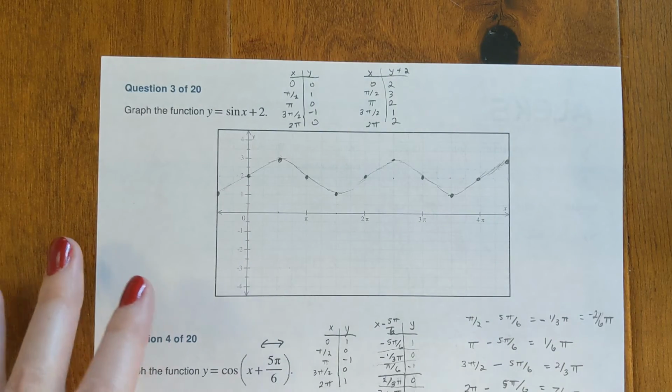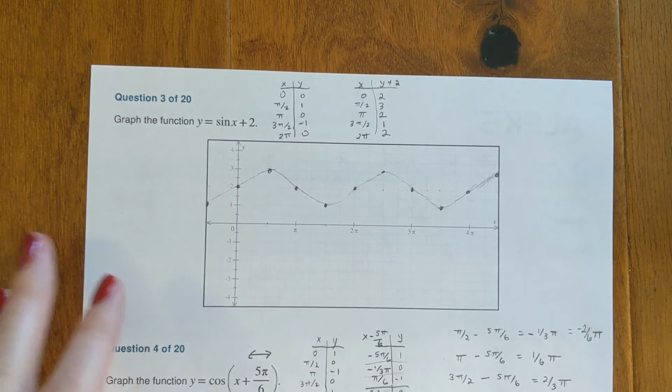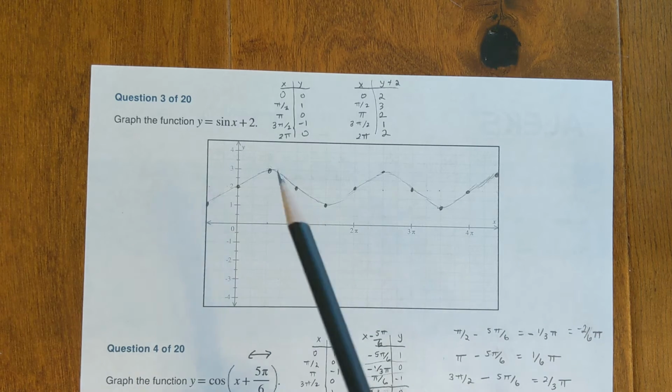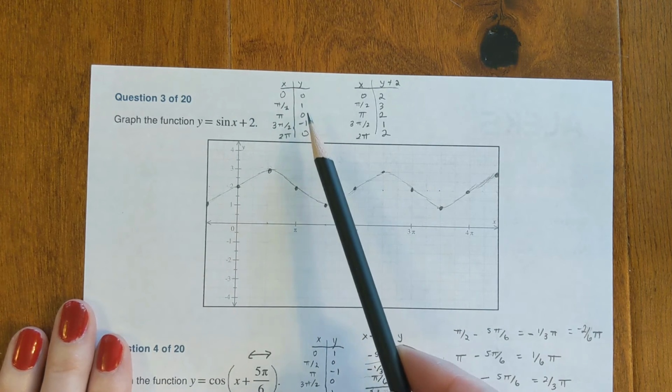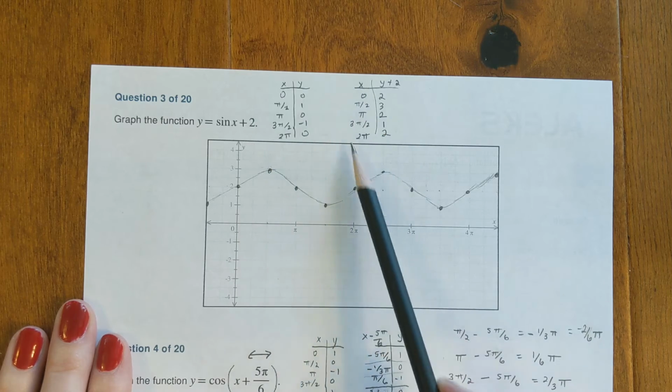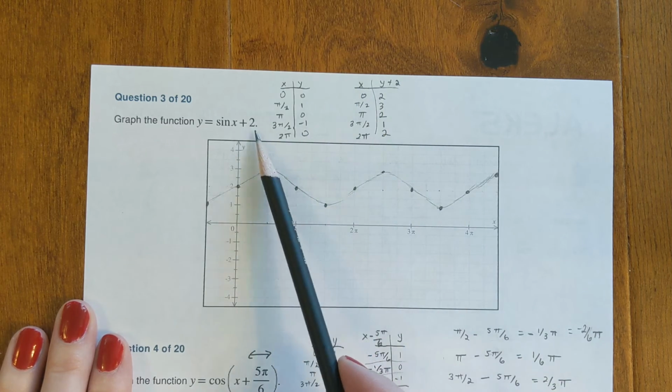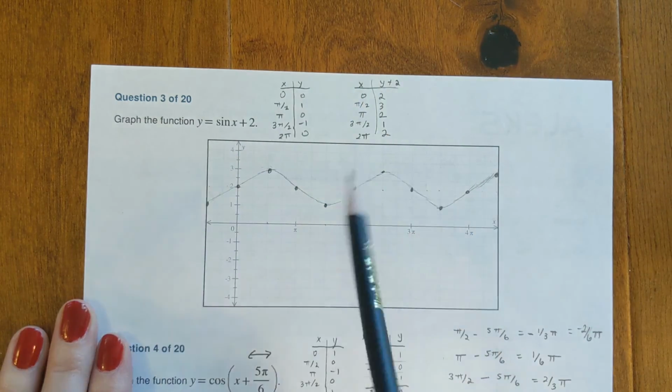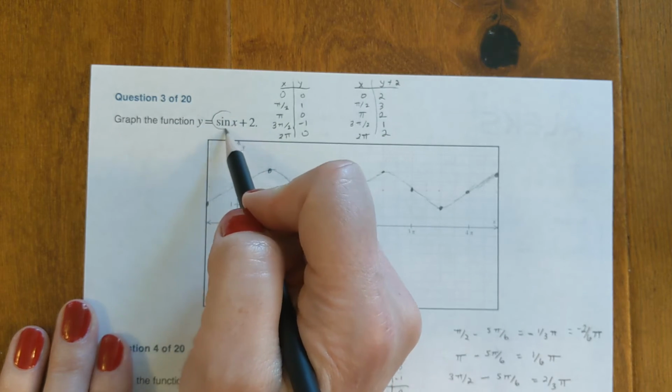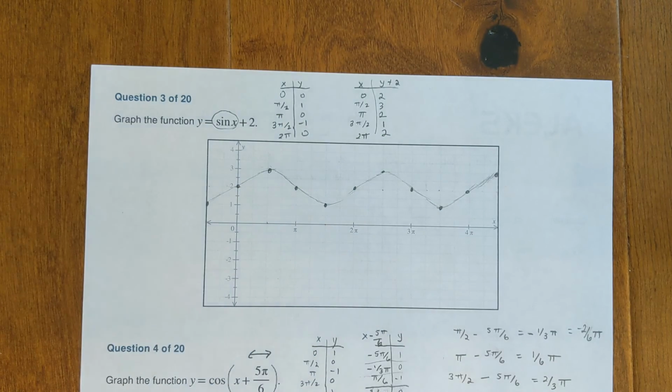On the next page, they added 1 to the y. So the original sine function are all of these numbers, and all the x's stay exactly the same, but the y value shifted up too, because it's outside the sine x function. When it's outside that function, it affects the y. So to all the y's, I added the number 2 and then regraphed it.